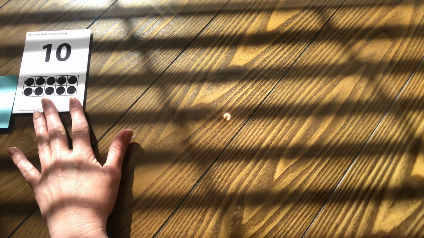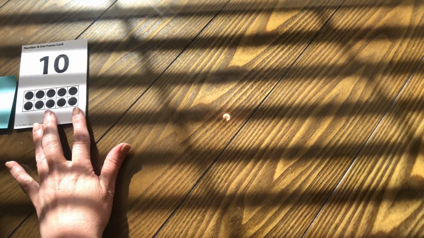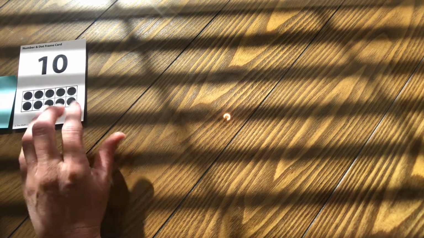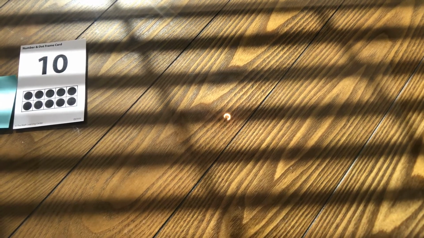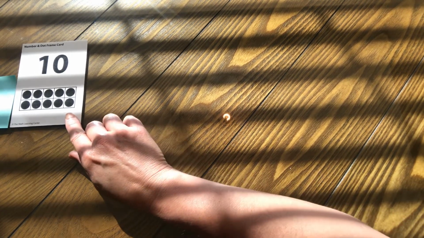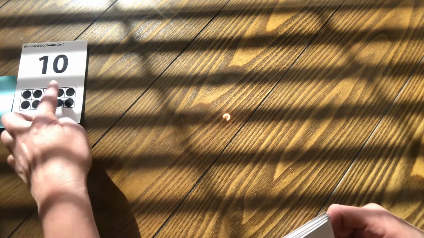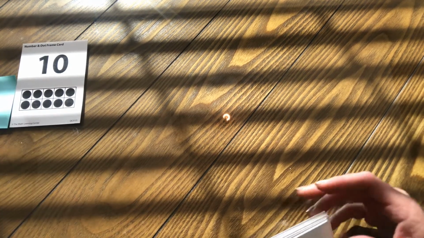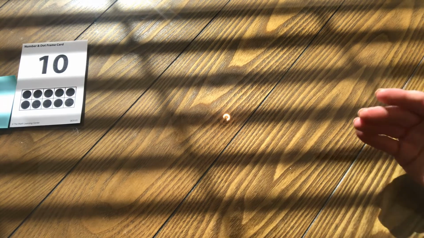What we really need to work on are these 10 and more numbers. We call our teenagers, our teenage numbers, or our tens family, 10 and more numbers, because they have a whole 10 frame plus some more.